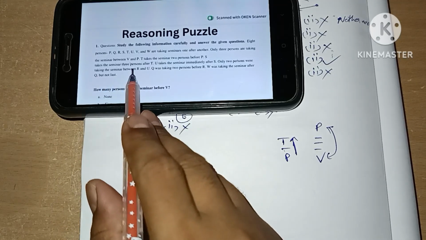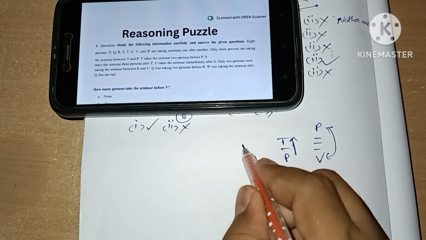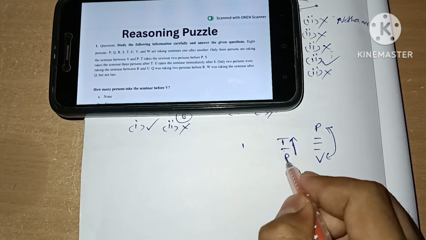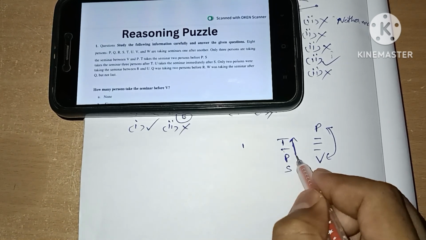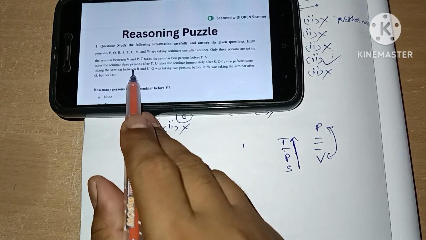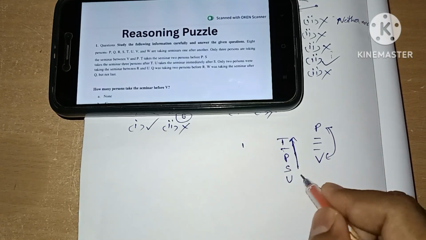S takes the seminar 3 persons after T, which means position 1 or 2. This is the place for S. So this is the sequence. Next, U takes the seminar immediately after S. So U's place is here.